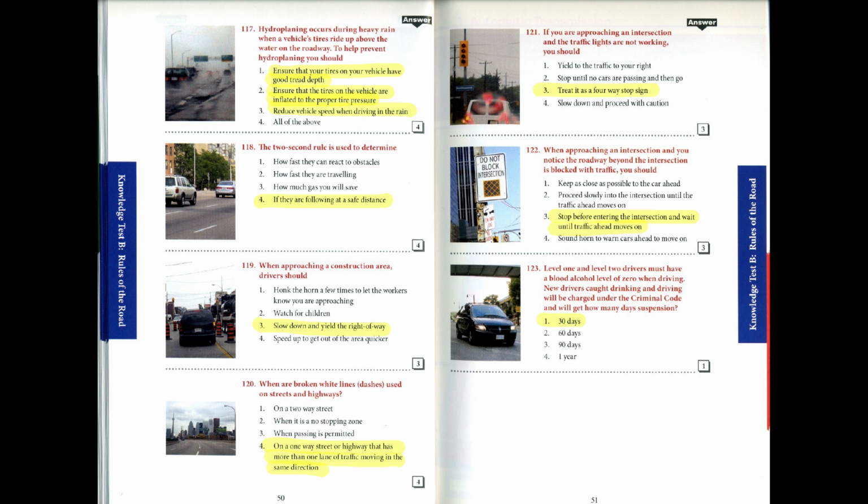Number 119. When approaching a construction area, drivers should slow down and yield the right of way. Number 120. When are broken white lines, or dashes, used on streets and highways? White lines are used on a one-way street that has more than one lane of traffic moving in the same direction. Number 121. If you are approaching an intersection and the traffic lights are not working, you should treat it as a 4-way stop sign.